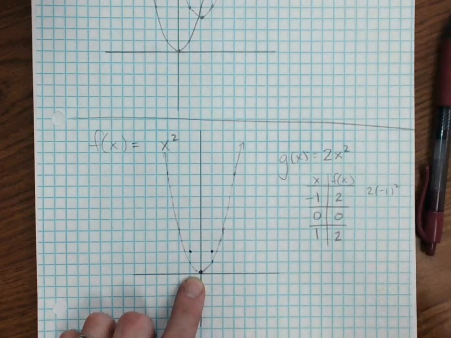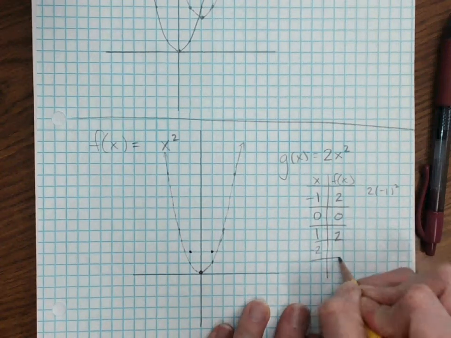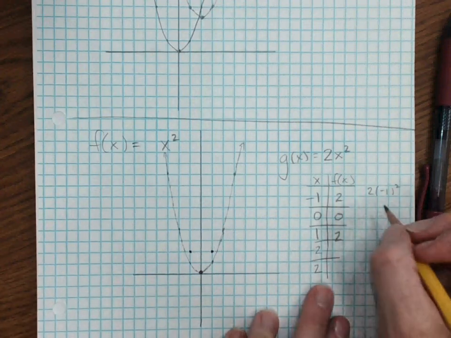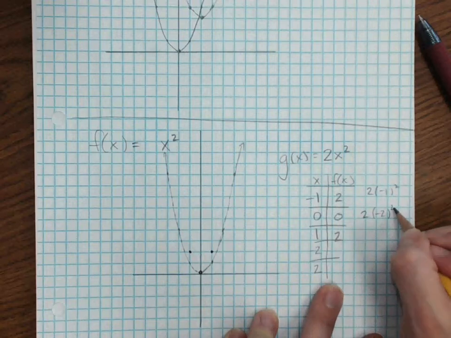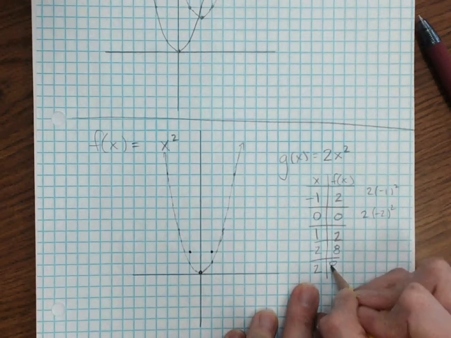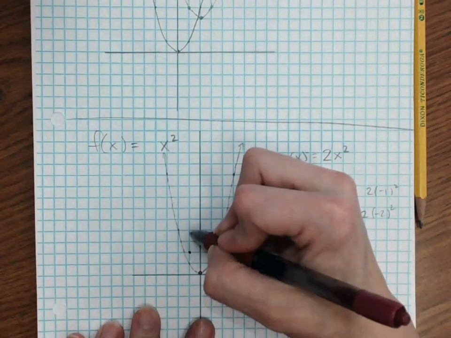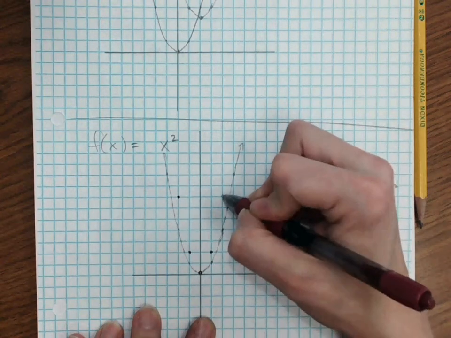Let's plug in one more point so we can see what happens. Let's plug in a -2 and a +2, so that way I can see one point on either side so I can see where I'm going. I've got a 2 times -2 squared. So that's going to give me a +8. If I plug in a +2, I'm going to end up with a +8 again. So there's 2, 4, 6, 8. So I'm going to be right here and right here.